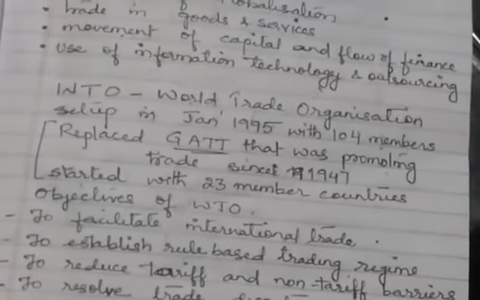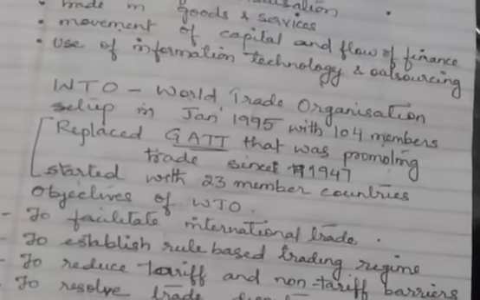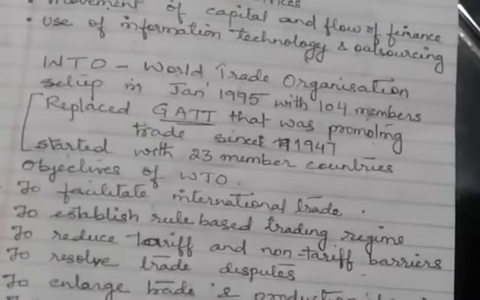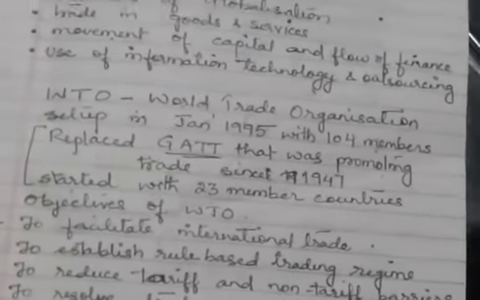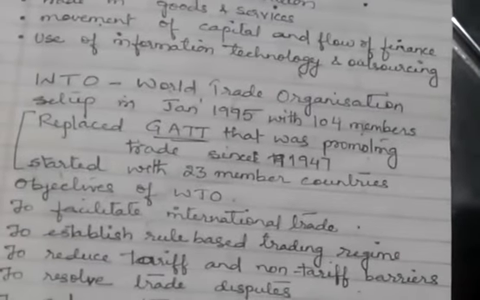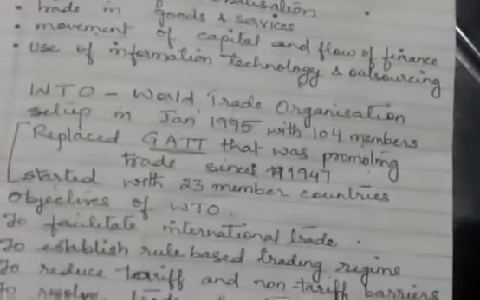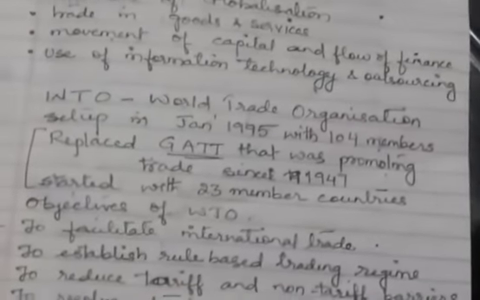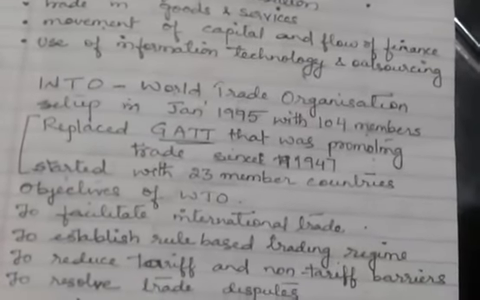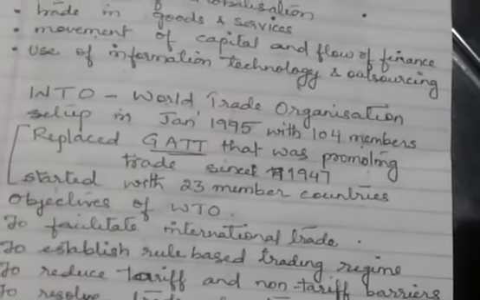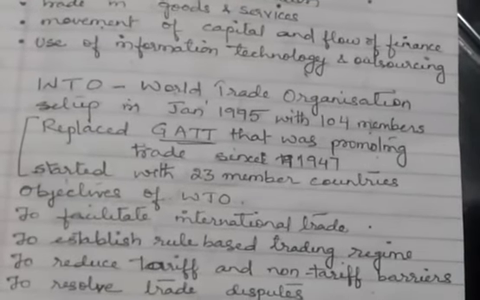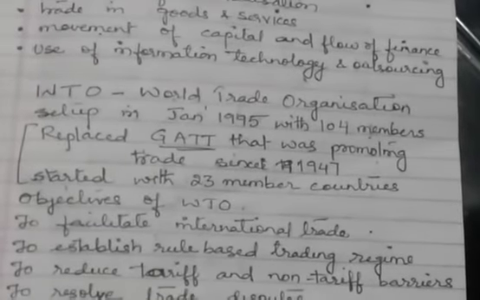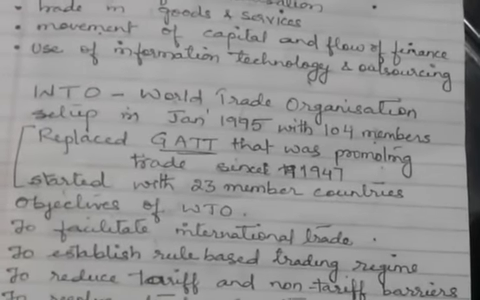So that was started in 1947 with only 23 members, but by the end of 1994 it had 118 members. But later on, due to its certain drawbacks, it was changed and a new organization was set up in the name of WTO in 95, and initially it had 104 members.